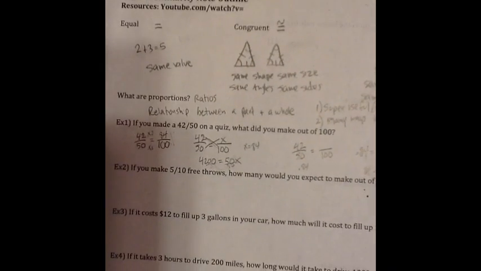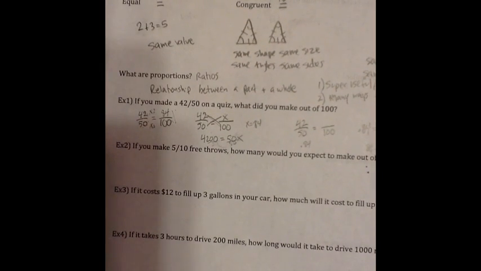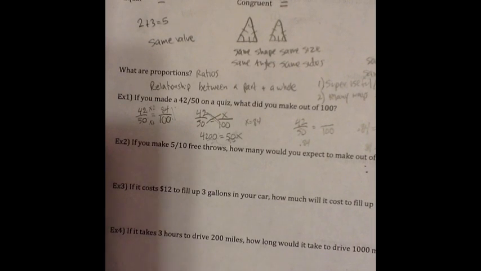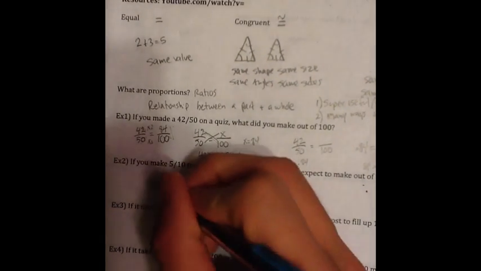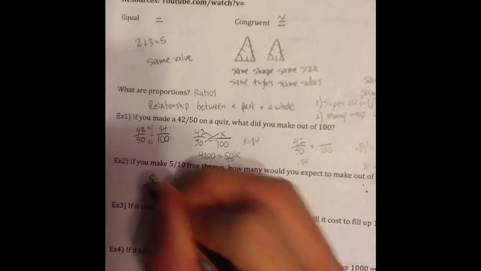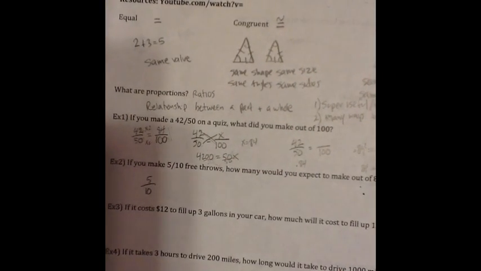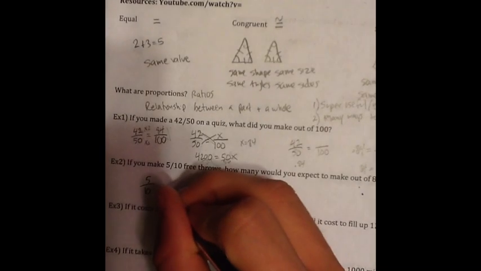Another example. Let's say you make 5 out of 10 free throws. Maybe you're Sean, and you struggle with your free throw shooting, and so you only make 5 out of 10. You know, if you're Mr. Rooney, you'd make 10 out of 10. But Sean is going to make 5 out of 10, and we want to know how many Sean's going to make out of 80.